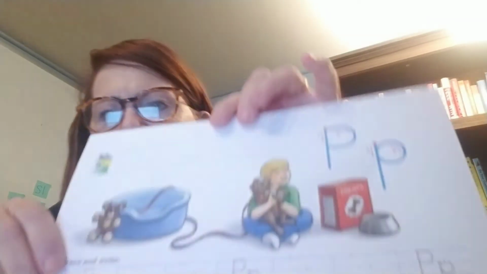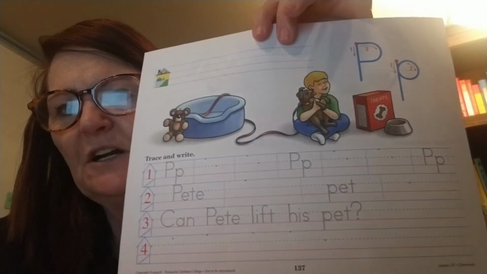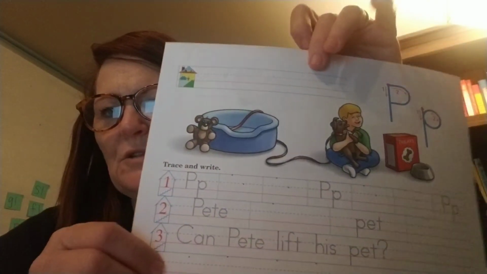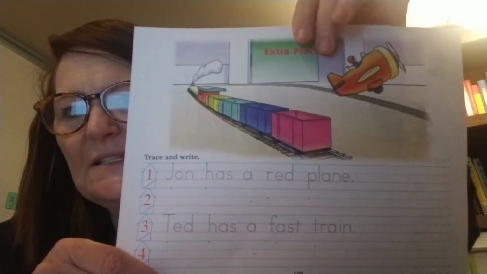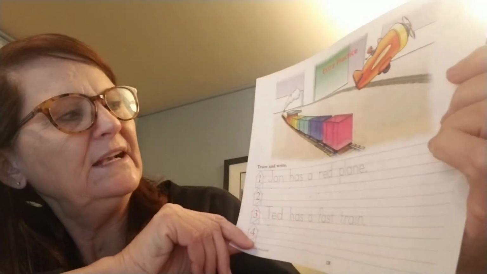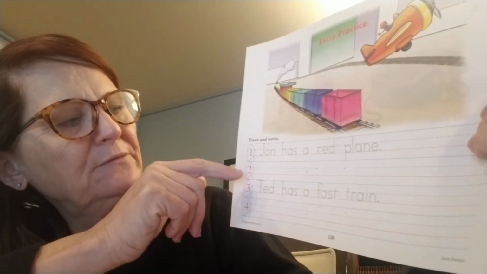Pretend you're lifting a pet. Oh, some of you have a pet to lift. I know when I lift up Maggie, she's about 30 pounds. I can lift her up, but oh, I got to use my muscles a little bit. That lift. Hear that F sound in the middle. All right, so again, just like we always do, we're tracing and writing neatly. And on the back, we see a little train there. We see some boys' names here we're going to be reading.